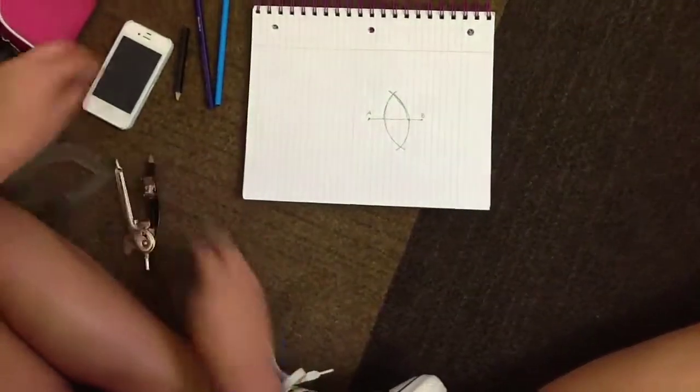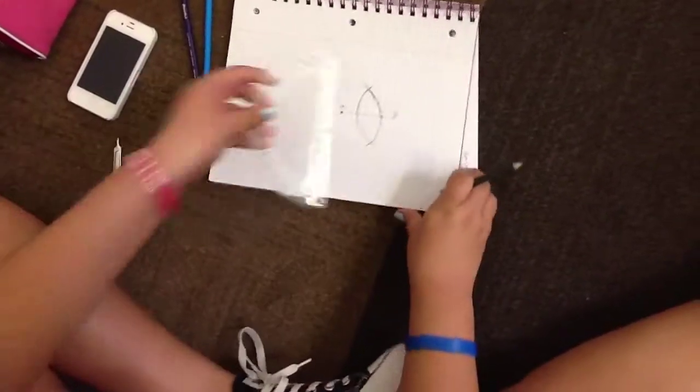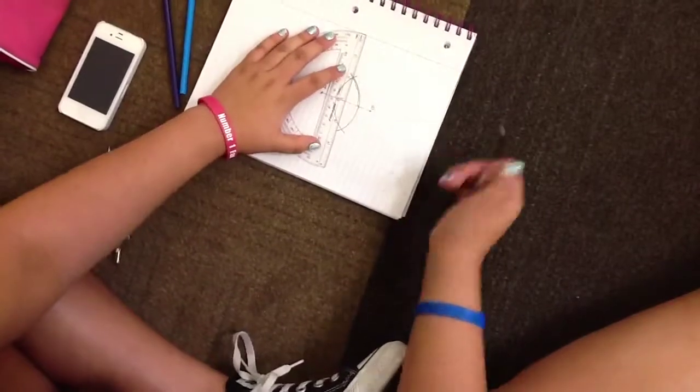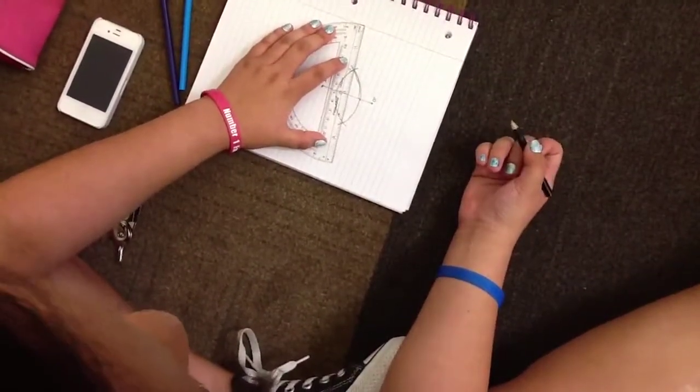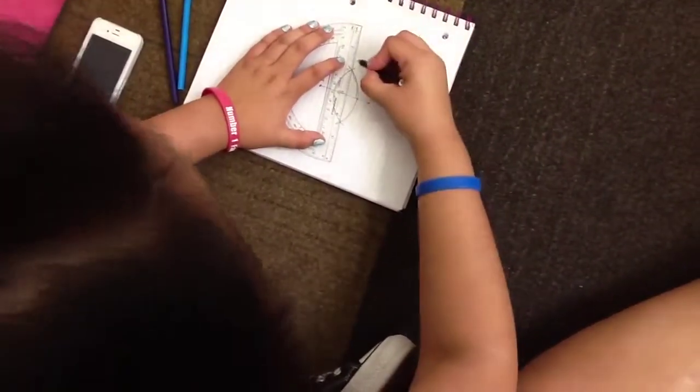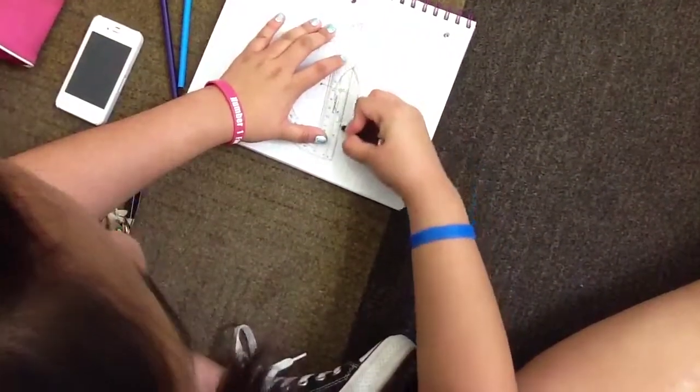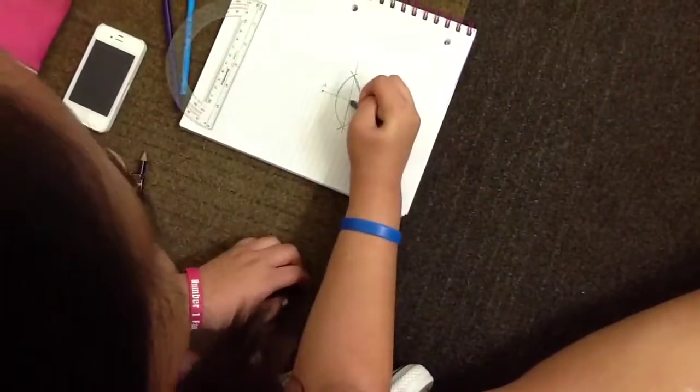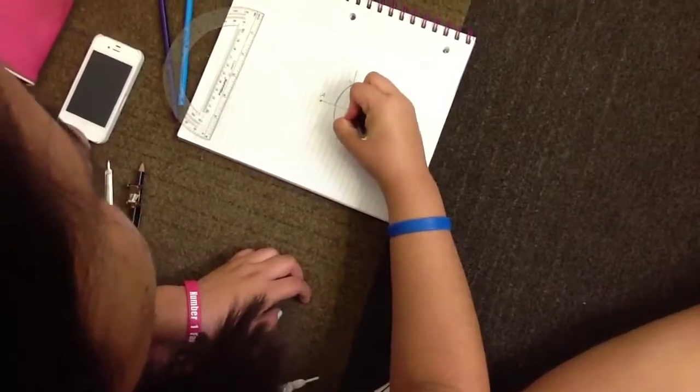Okay, now you're going to get your straight edge, and you're just going to make the two lines, see if it's on the same line, and if it is, then that's the midpoint. And right here, that's your midpoint.